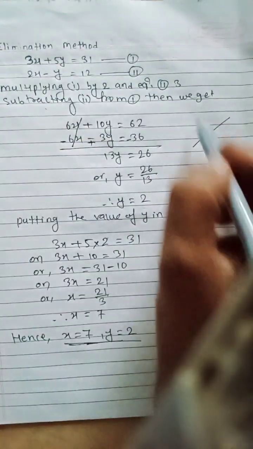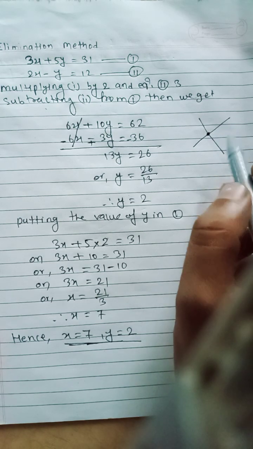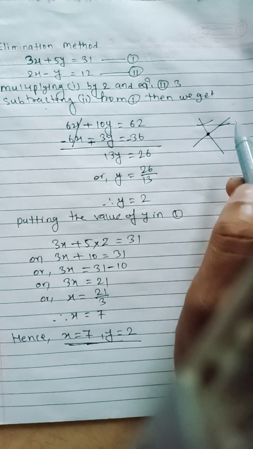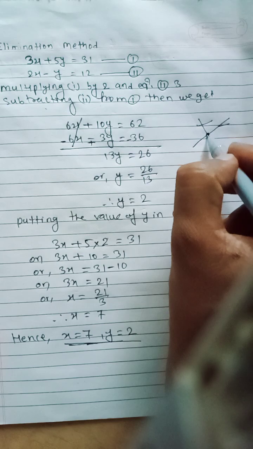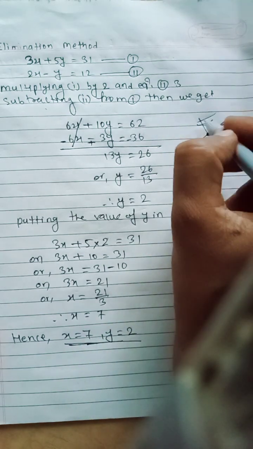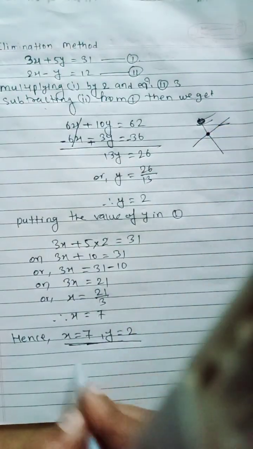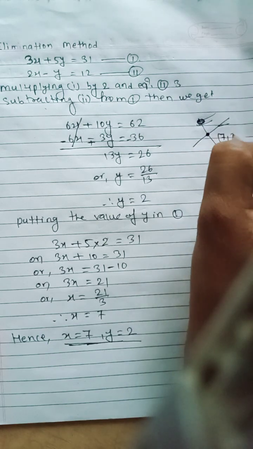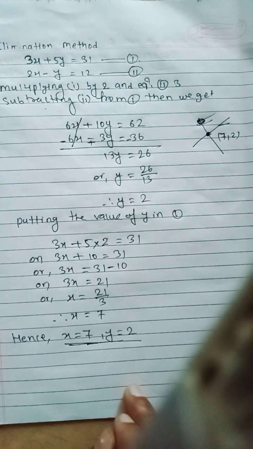This line has infinitely many points. This line also has infinitely many points, but one of them is an intersection point, where they intersect each other. That means if these lines represent these equations, then this is the coordinate of the intersecting point. This is the intersection point of the given two equations of the straight lines. Thank you.